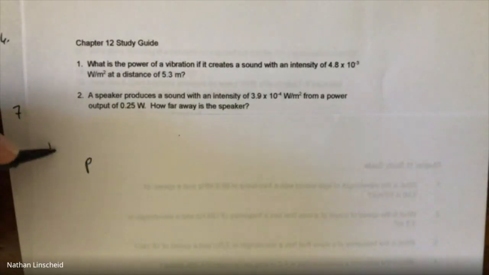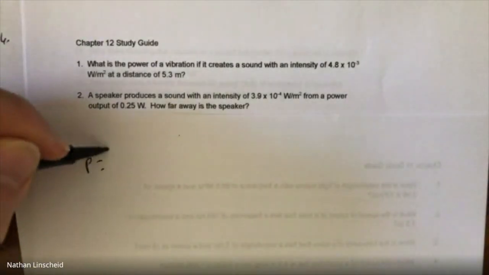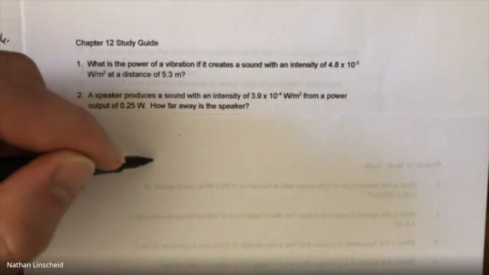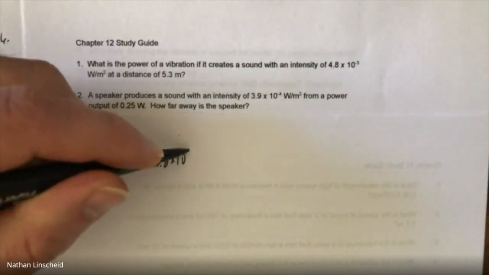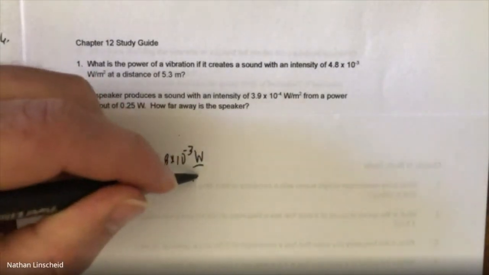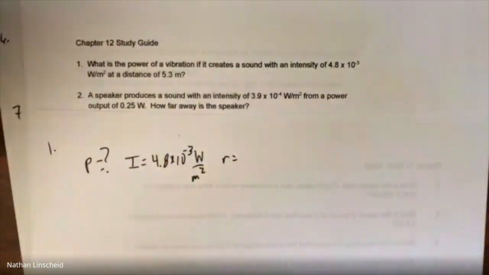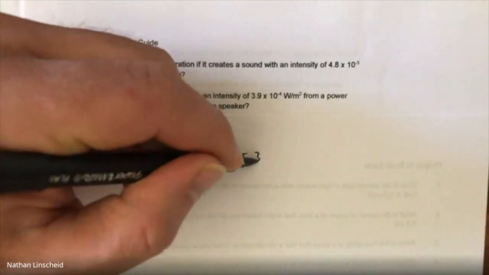P is number 1. And we have an intensity, I, of 4.8 times 10 to the minus third watts per meter squared. And we have a distance, which is r, of 5.3 meters.